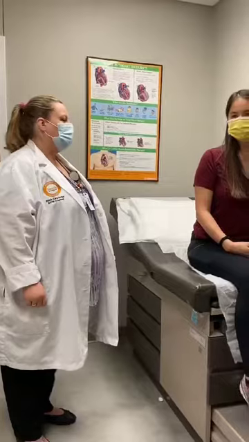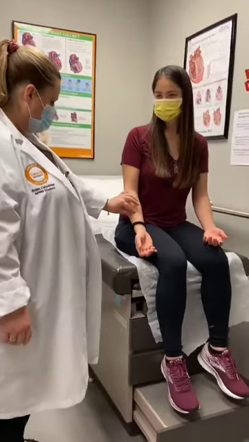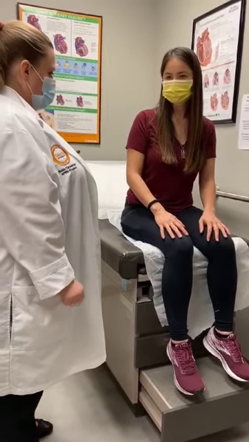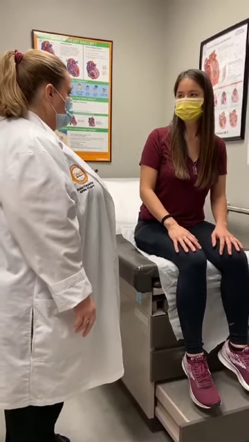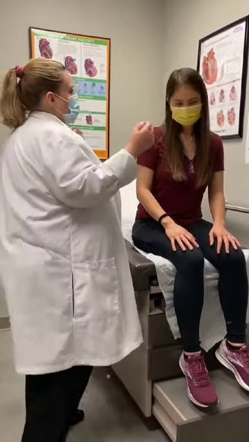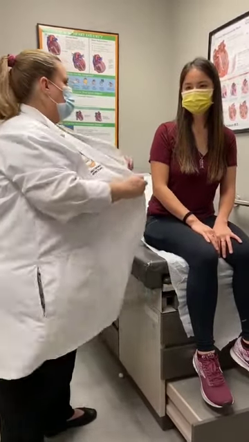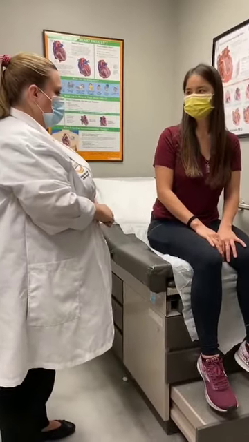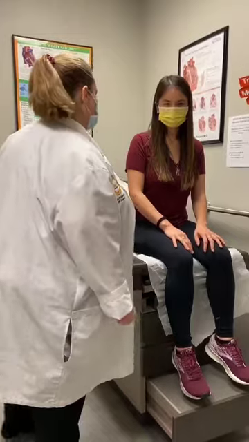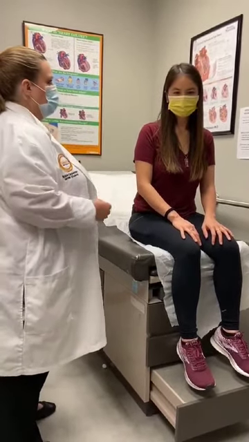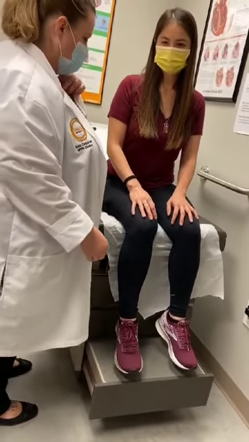Okay, I'm going to look at her skin color, check her turgor, look at her head. I'm gonna check it for any lumps, masses, or have you had any itching? Mm-hmm. And temperature, and it's warm, dry skin. I'm going to check her cap refill, less than 3 seconds, no clubbing noted.